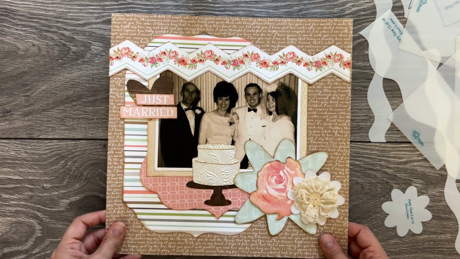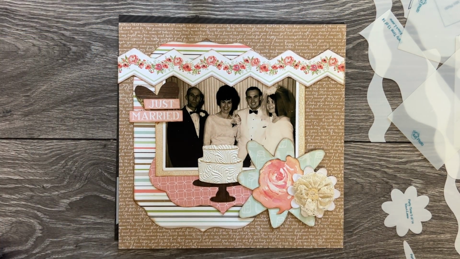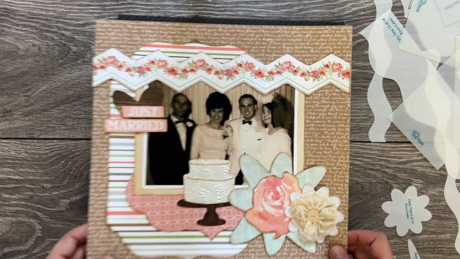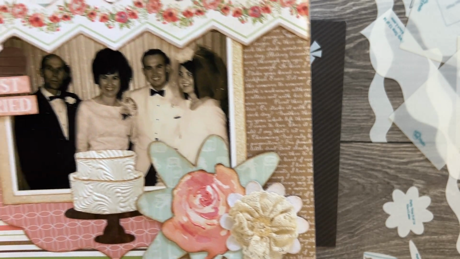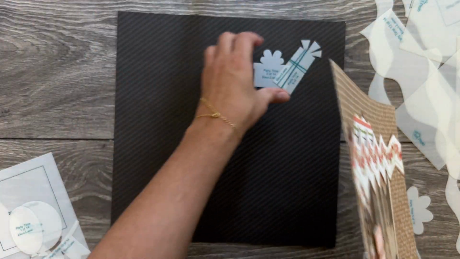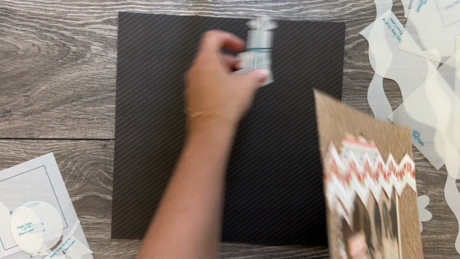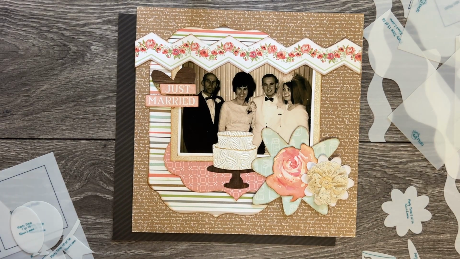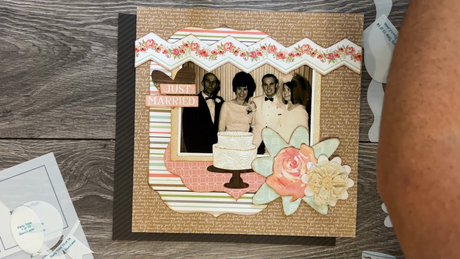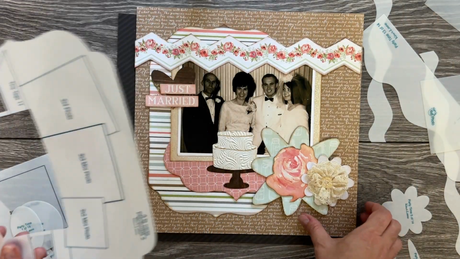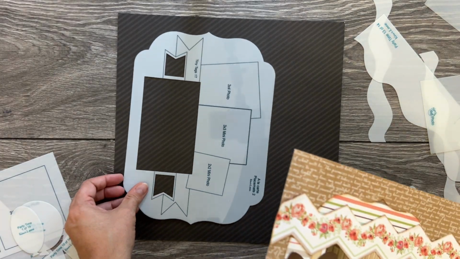All right, this other page here, this one I had this 5x7 from my mother's wedding, and that's my grandma and my grandpa and my mother and my father. And so that was kind of fun to finally get a home for it in my scrapbook album. And so in this case, I took the placemats number 2, placed that on top.